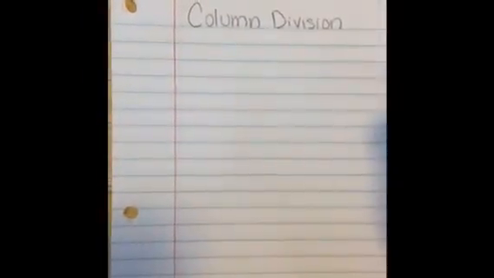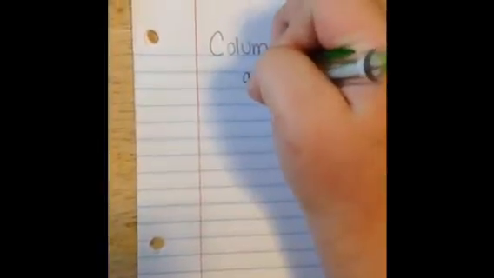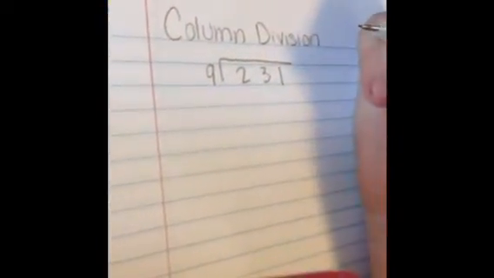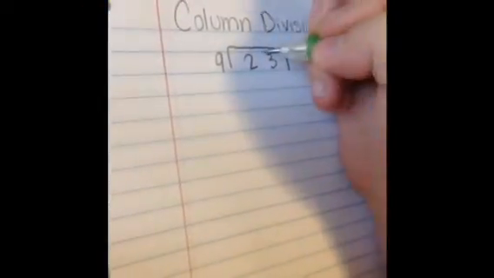We're going to start this problem off by setting it up like a regular division problem. So, like all regular division problems, we put our 9 on the outside and the number we are dividing by on the inside. And then we separate these numbers into columns, like so. We know that 9 cannot go into 2, so we make that a 2 minus 0, which is 2. And then we carry our 2 over here.